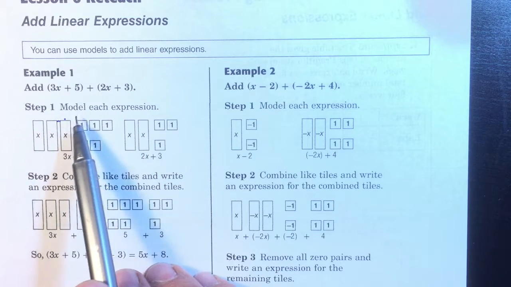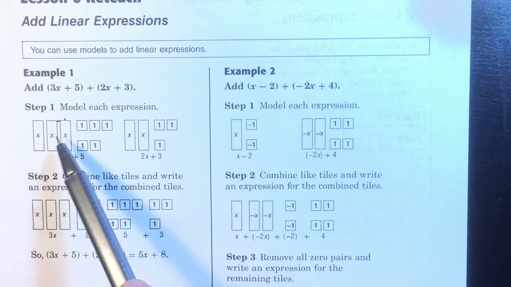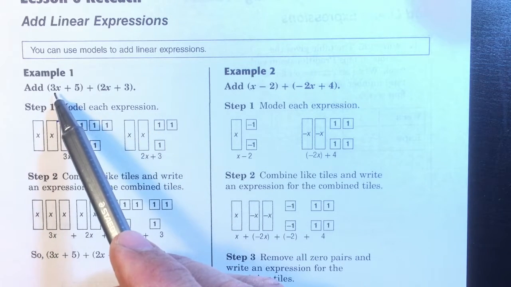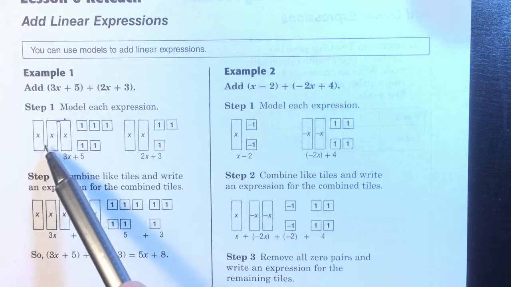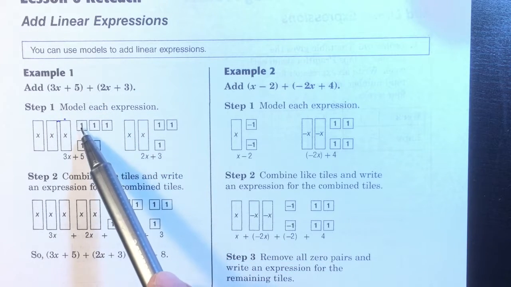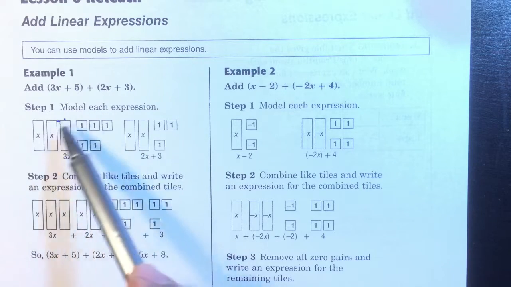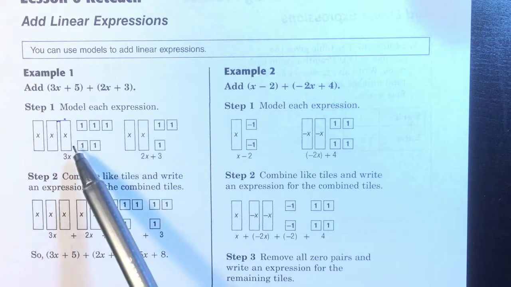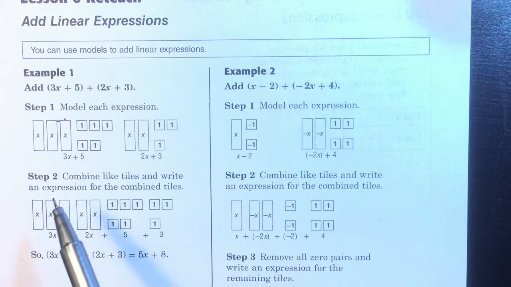Step one is going to be to model each expression. So you're going to be drawing rectangles for each of the x's. How many x's do we have? 3 x's, so you make 3 rectangles. How many pure numbers do we have in this parenthesis? 5, so we make 5 squares: 1, 2, 3, 4, 5. So this expression with these tiles represents 3x + 5 units.